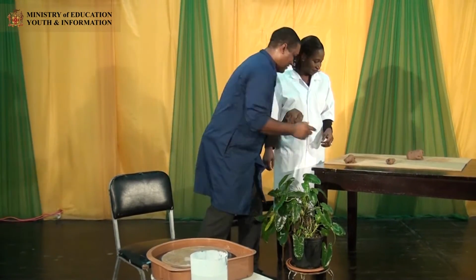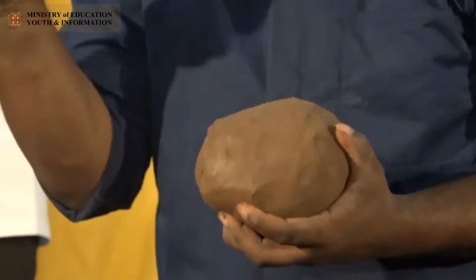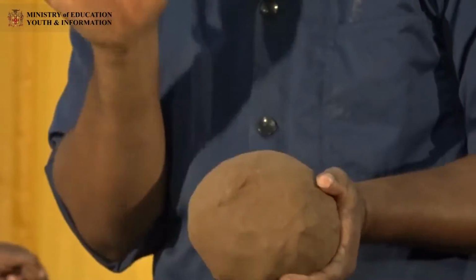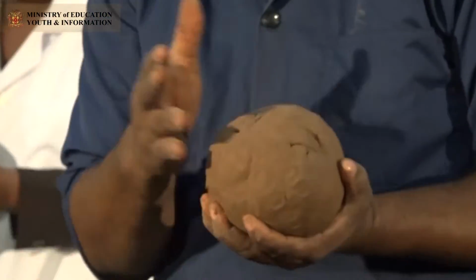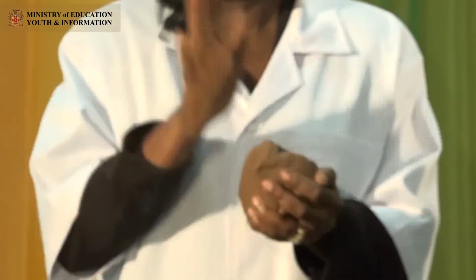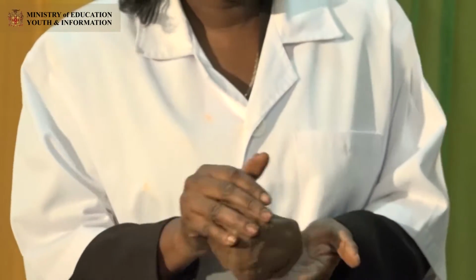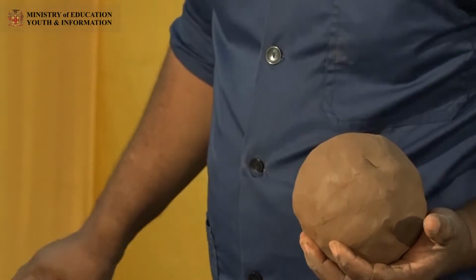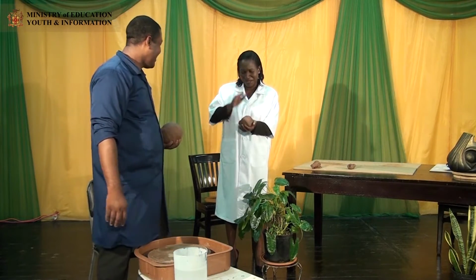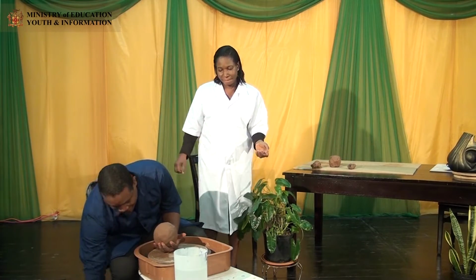All right, so the first thing that we want to do is create a ball. We're going to use our hand and mold the shape of the clay into that of a ball. And so this is pretty much good enough. Mine doesn't look like a ball. I'm getting there. Okay, so I'll rest it here for a while.